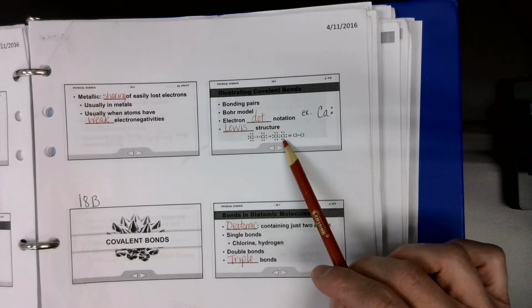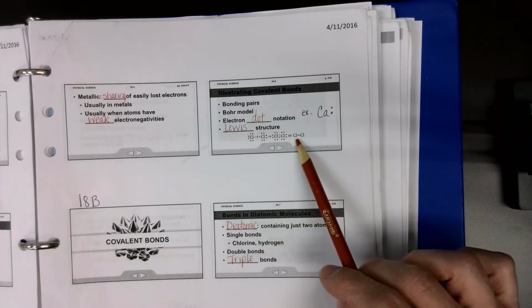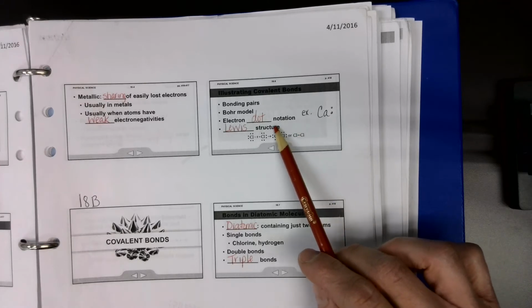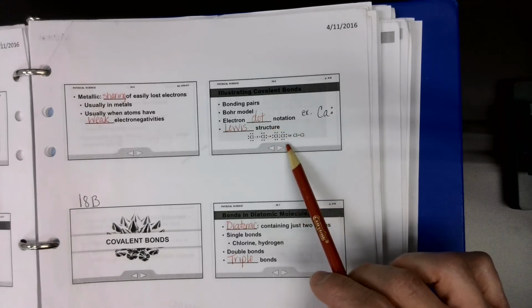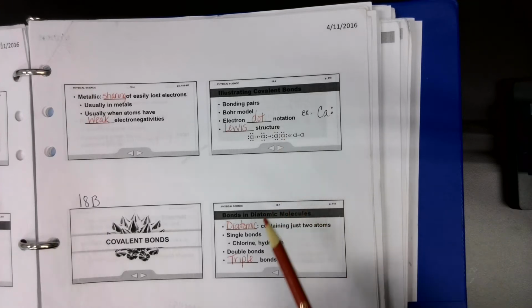And when they share, they're going to show how they share a pair of electrons, right? And so you could also write it this way. This is how I would prefer you to think about it for right now, because it helps you to visualize them sharing a pair of electrons.